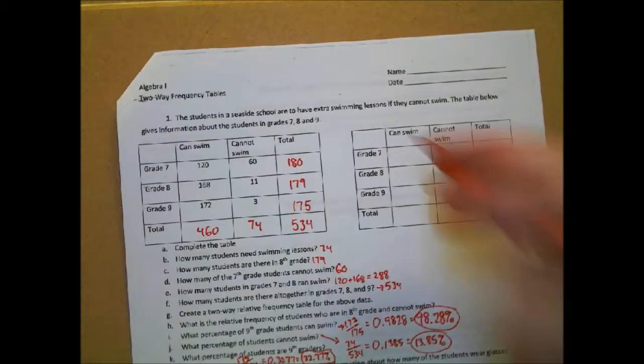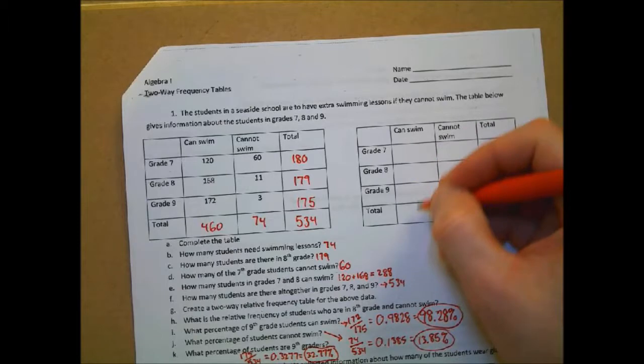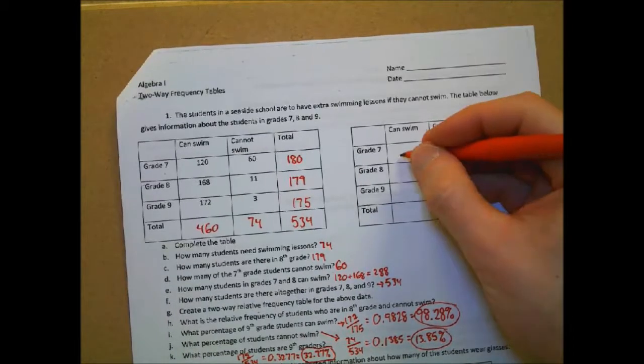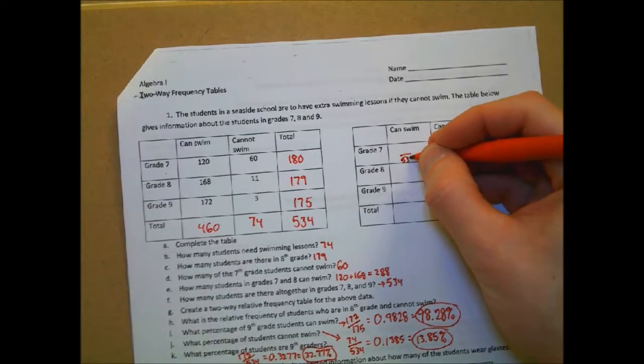So we're going to fill these cells in with percentages out of our total. So these are all going to be out of the total of 534.